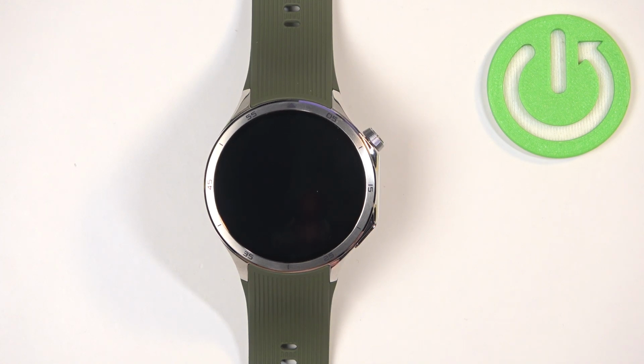Welcome! In front of me I have OnePlus Watch 3 and I'm gonna show you how to change the time and date on this watch.